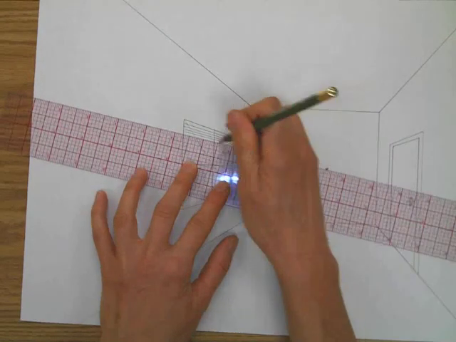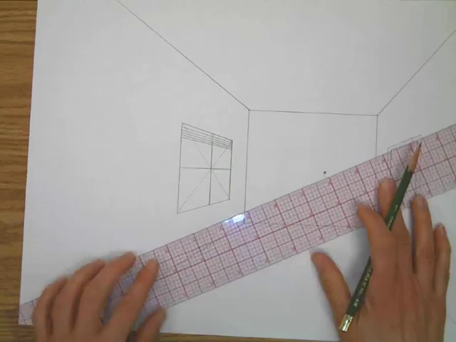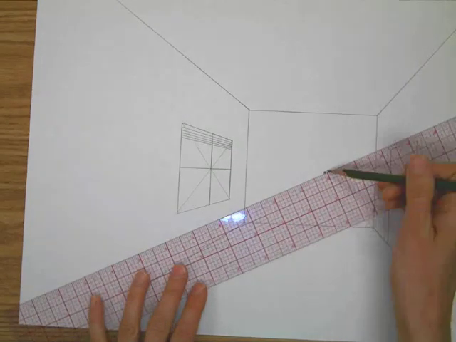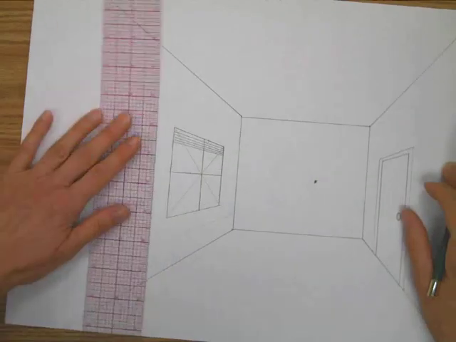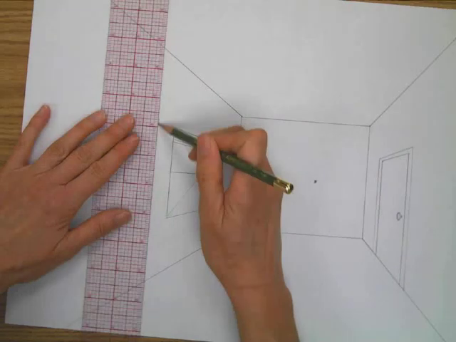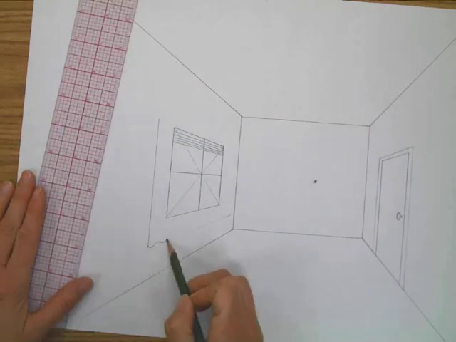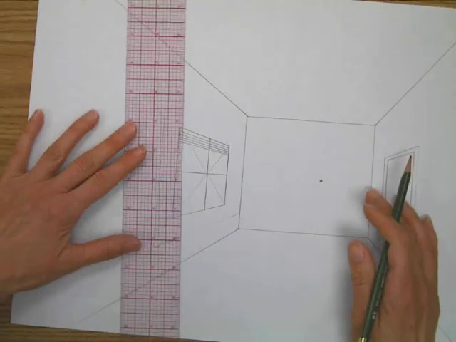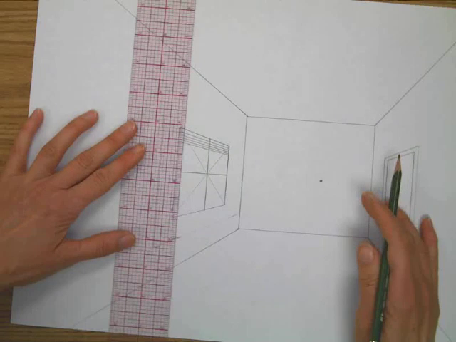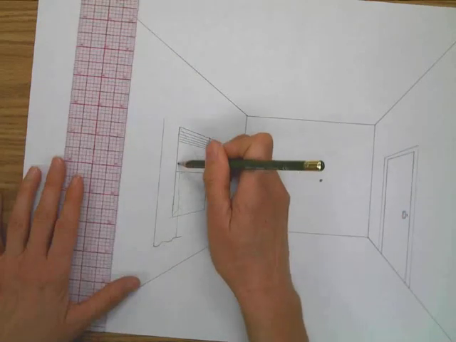If you decide to do curtains, they're more free-flowing, but the bottom of the curtains will also angle into the vanishing point. So if I have curtains on this side, even though it might be curved and soft, it's angling towards my vanishing point. I'll make those a little bit softer up there.